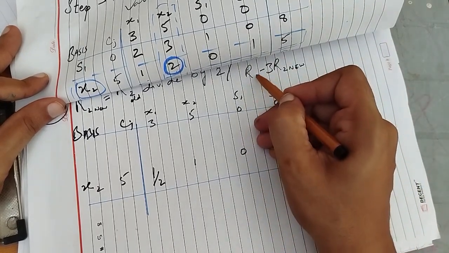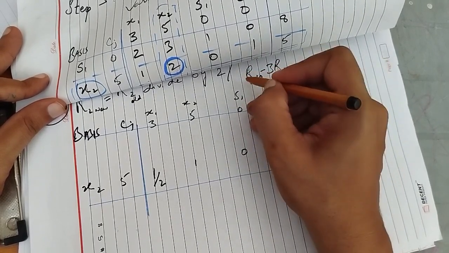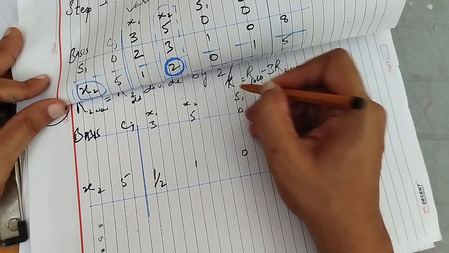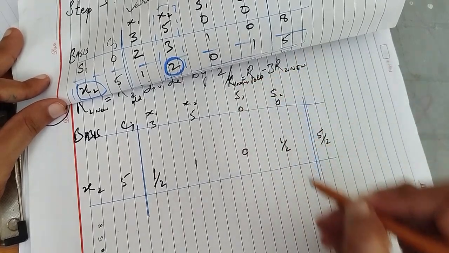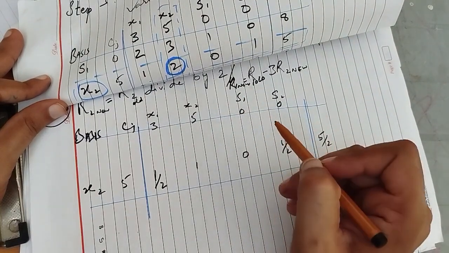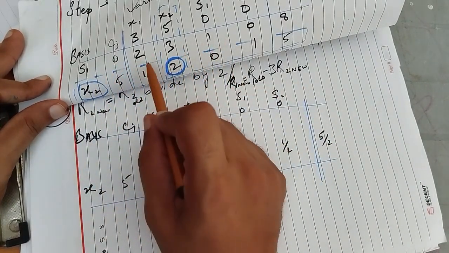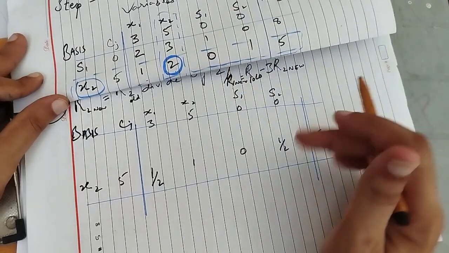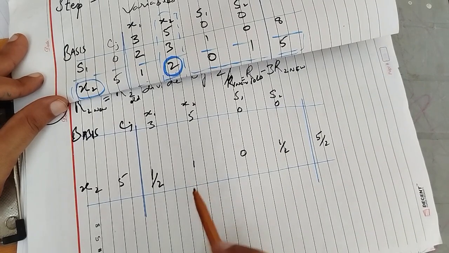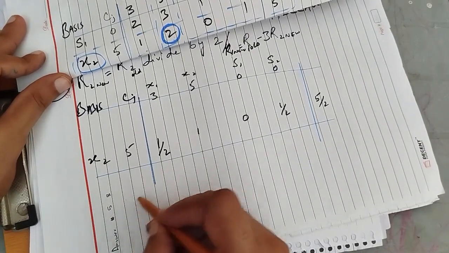It is subtracted from the R1, that is the R1 old, and it will give you the value of R1 new. So you see, you will find the R1 new by subtracting from R1 old. That is here, this 0, 2, 3, 1, 0. This is the R1 old. You just have to subtract from it this row multiplied by 3. So what will happen? We will do it over here just to make you understand better.